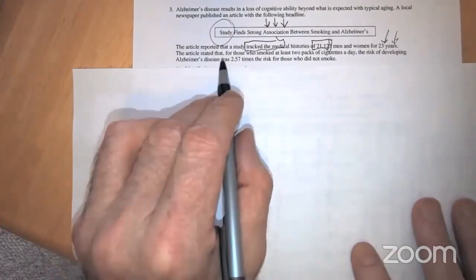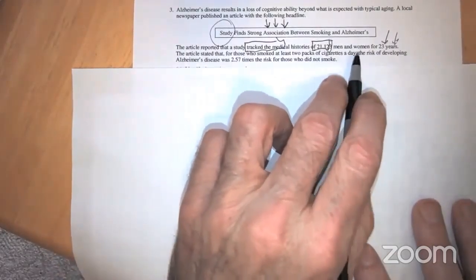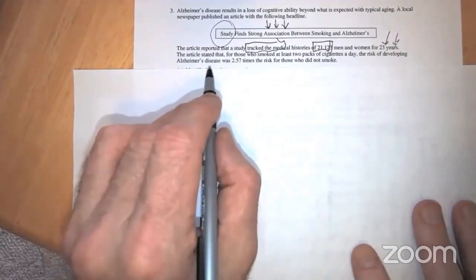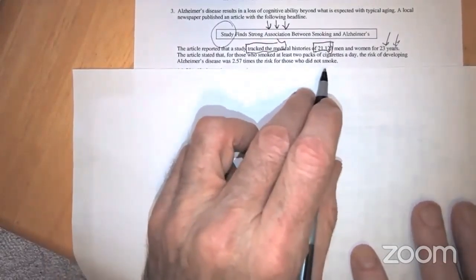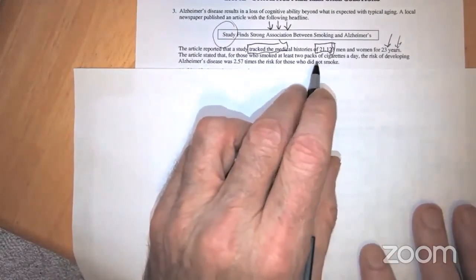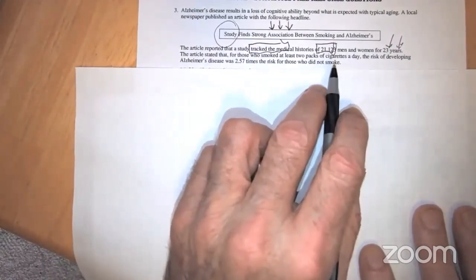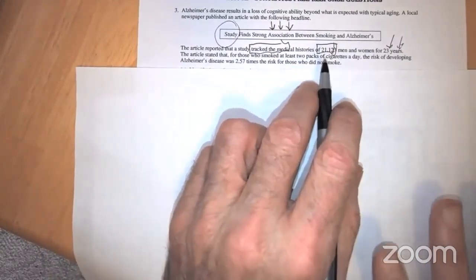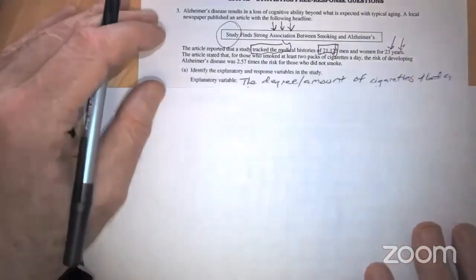The article stated, for those who smoked at least 2 packs of cigarettes a day, the risk of developing Alzheimer's disease was 2.57 times the risk for those who did not smoke. So if you were a smoker, you did, I guess, based upon this study, have a higher risk of getting Alzheimer's disease. But I don't know if we can talk about causation here. Remember earlier, one of my slides was correlation is not proof of causation. Okay, identify the explanatory and response variables in the study.